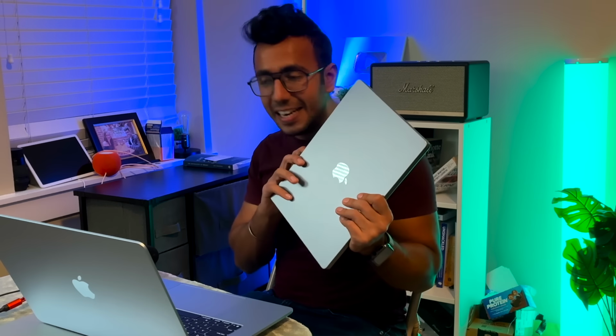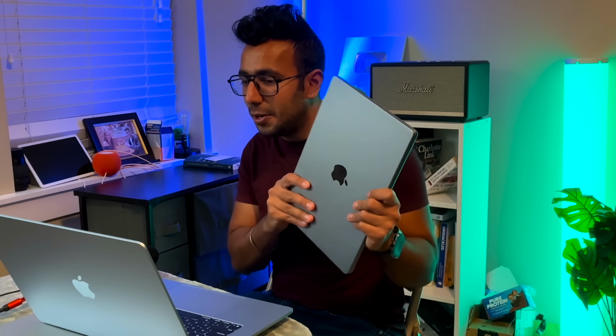I'm gonna trade in this MacBook. For this MacBook, Apple is giving me $700. This MacBook is around $1,200 after taxes. So for $400, that's why it is possible for you to ditch your Pro computers for an Air once again. Now the moment of truth.